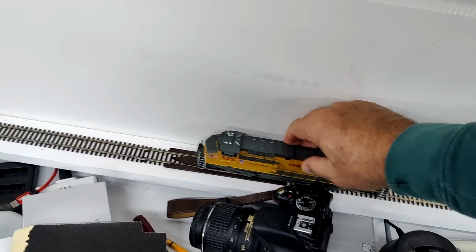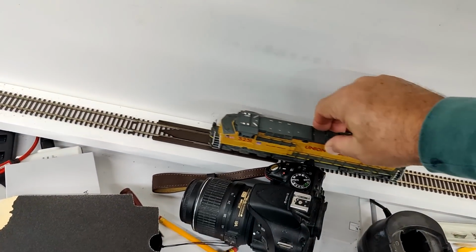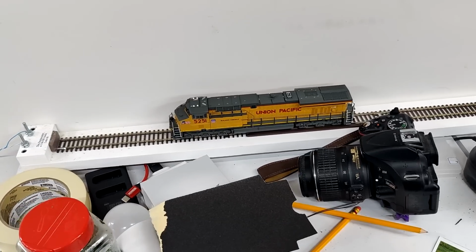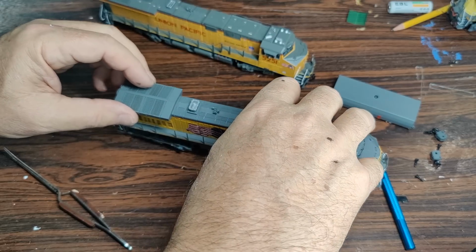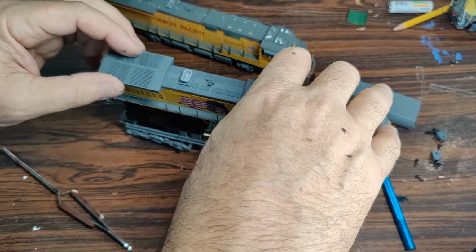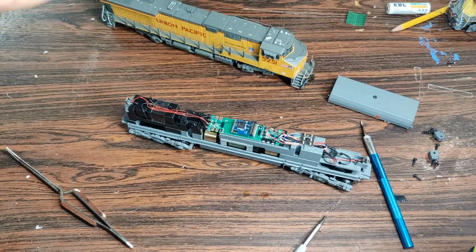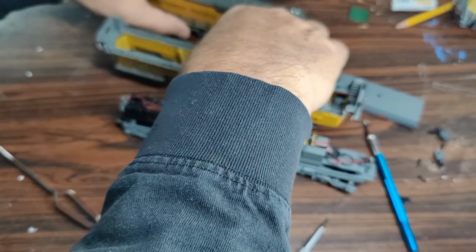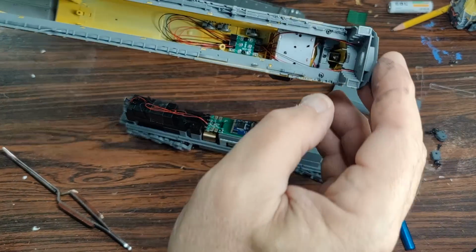Then once I get it all put back together, the first thing I do is put it on the programming track and program it. I'm going to do more on programming in another video when I go over the Lok programmer that I am also beginning to use.